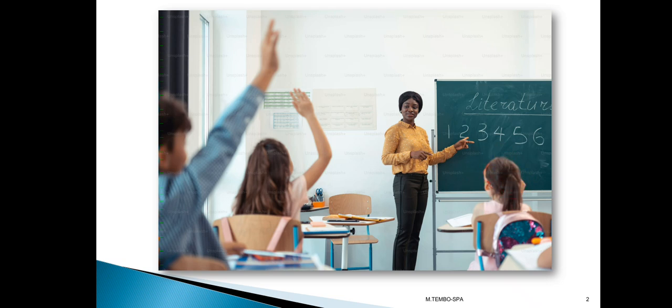So if you are talking about a learning environment, you can see that it's such a one that is involving students. So as you go for a teaching practice, you should know that it's never about you, but it's also about students being involved in the classroom session. She's pointing at something, students are paying attention.